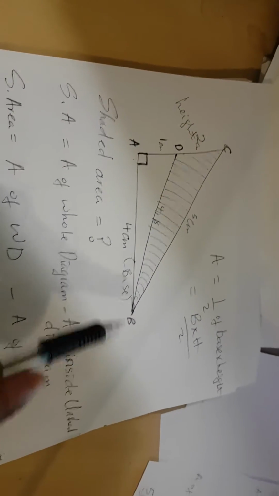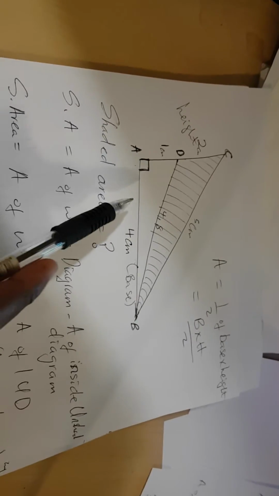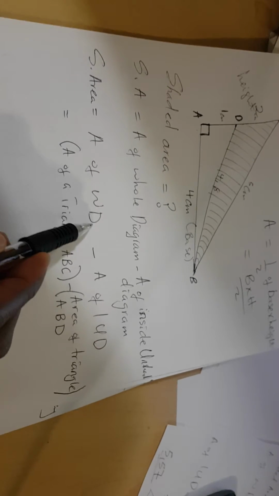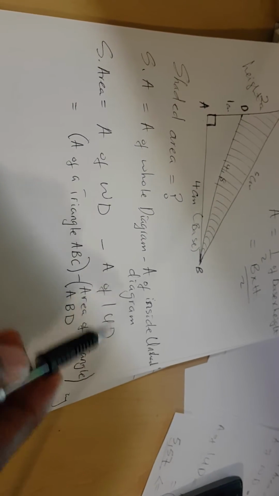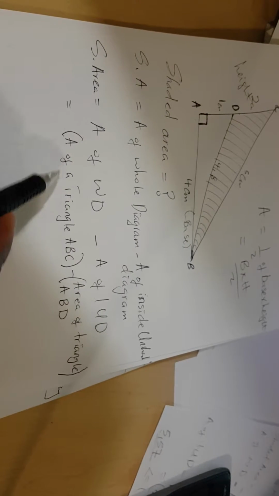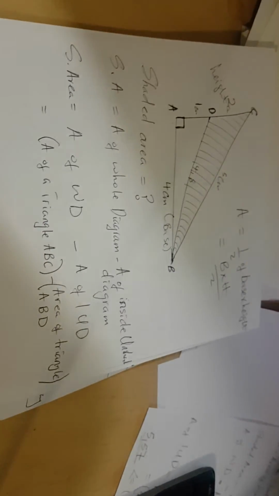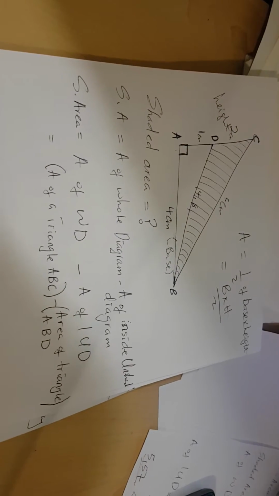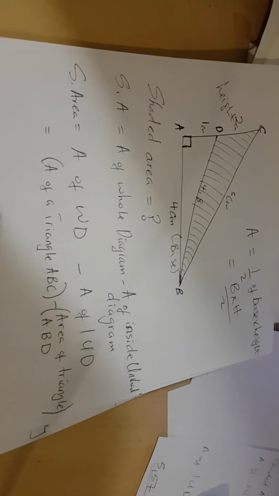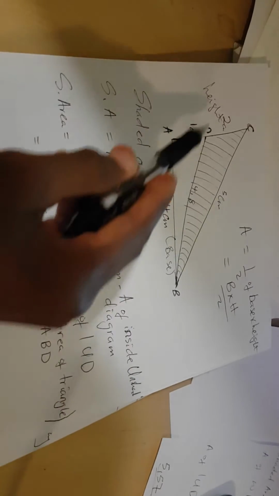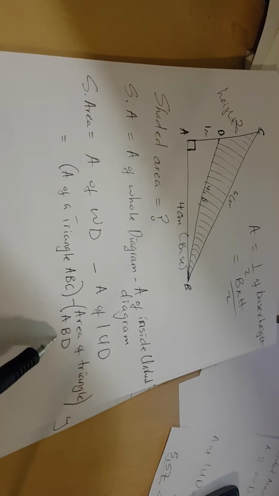Do you see how it goes? The inside unshaded is ABD, the whole diagram is ABC. So now what we're going to do, say shaded area is equal to area of the whole diagram minus area of the inside unshaded diagram. So the area of the whole diagram is the area of triangle ABC. So it means it's the area of this whole triangle. And then from that whole triangle, we will subtract the area of the inside unshaded triangle. And the inside unshaded triangle is triangle ABD. So it will be minus area of triangle ABD.